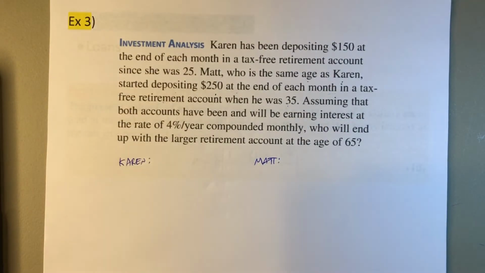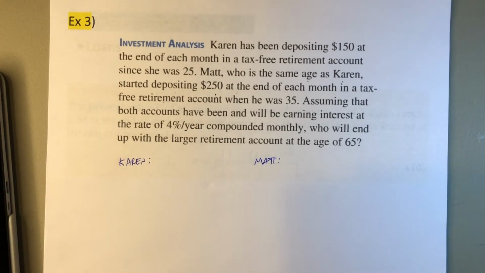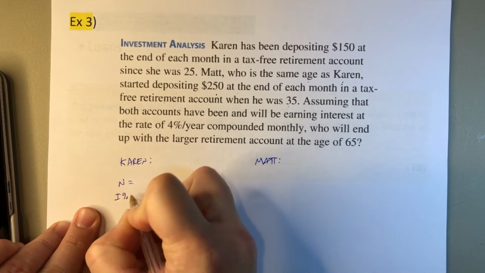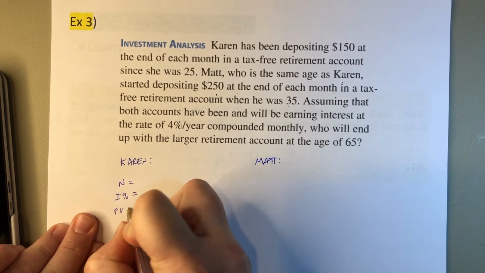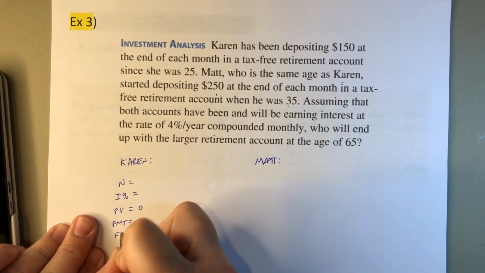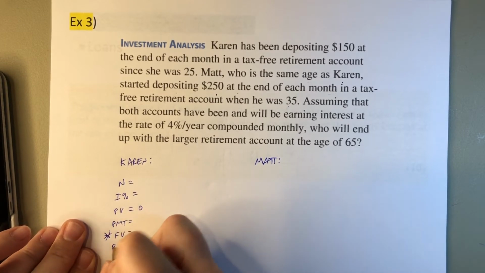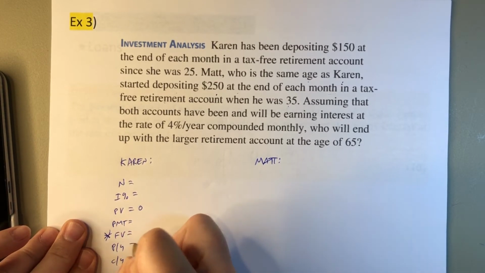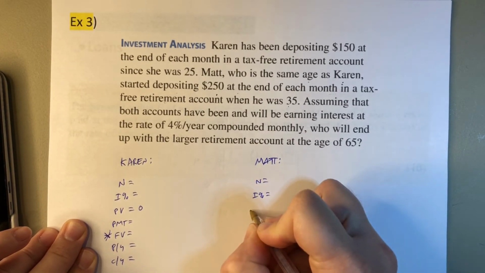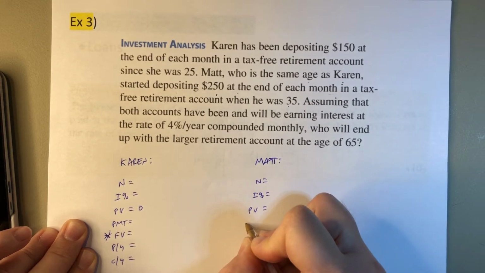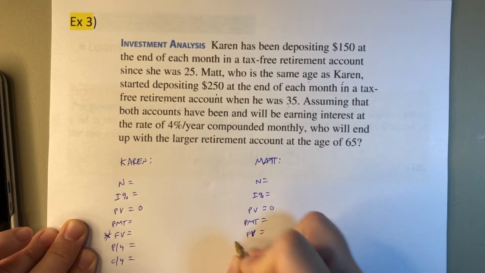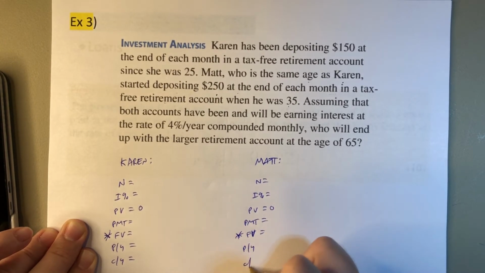The way I like to handle this problem, though, is again using the calculator. So let's figure this out. We have N, we have I%. We have present value, which is going to be 0. Payment. Future value is what we're solving for. And then payments per year, compounded per year. We'll do the same thing here for Matt. Future value is what we're solving for. Payments per year, compounded per year.